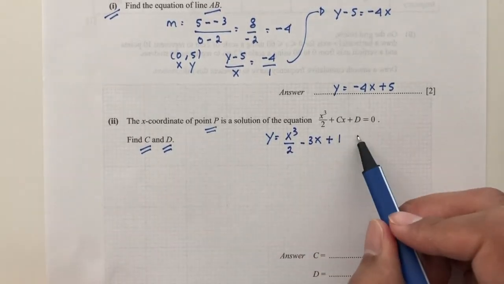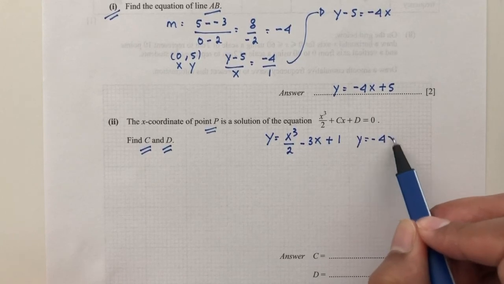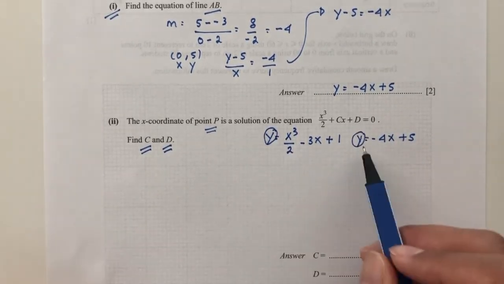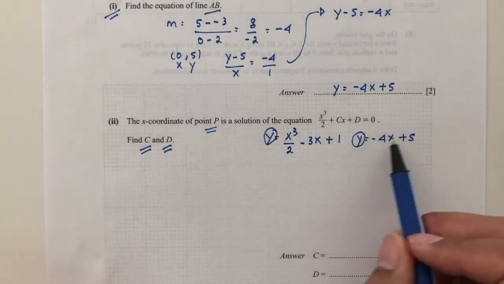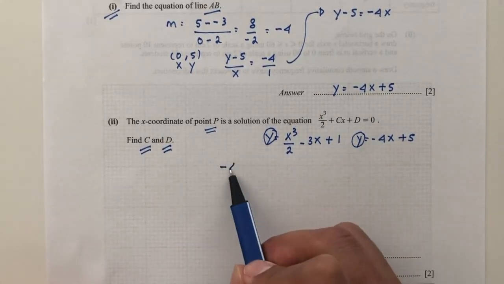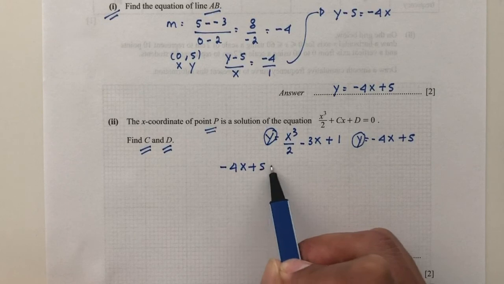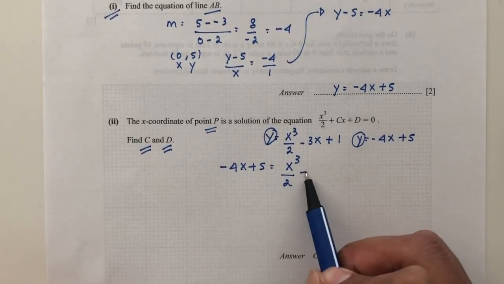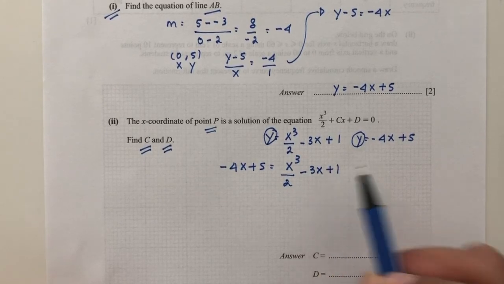And we have the line equal to y equal to minus 4x plus 5. Now we have y here and y here, so we can replace in each other. So let's put this one here. You'll have minus 4x plus 5 equal to x cubed over 2 minus 3x plus 1.